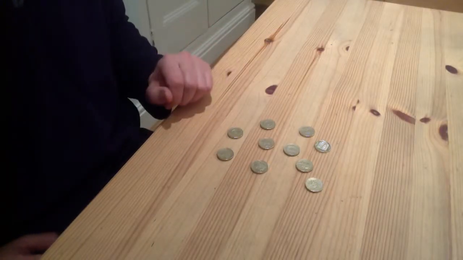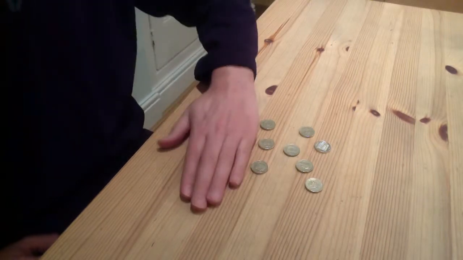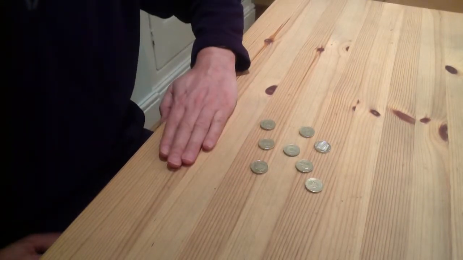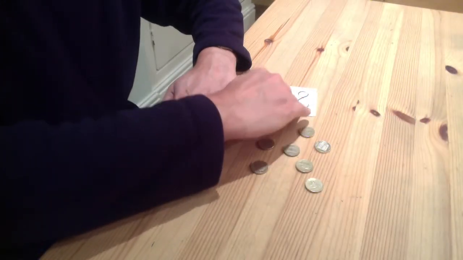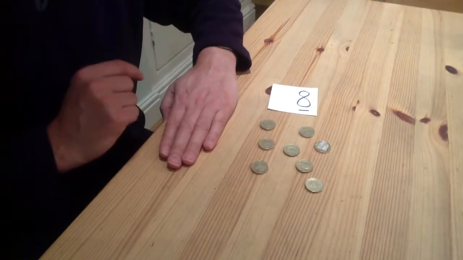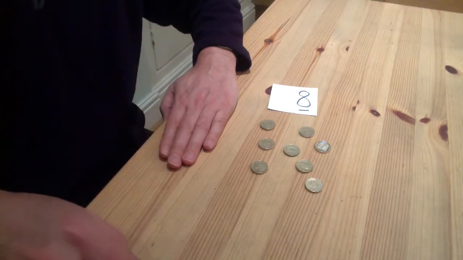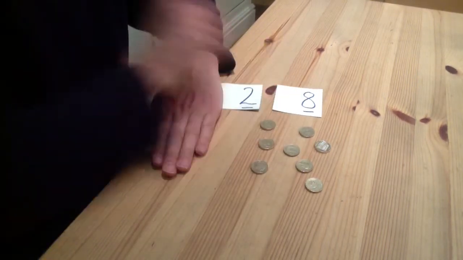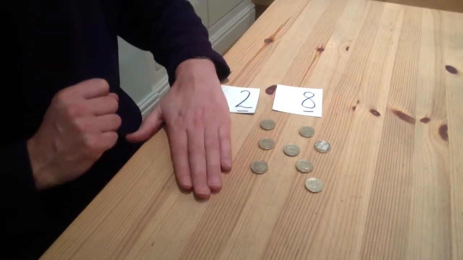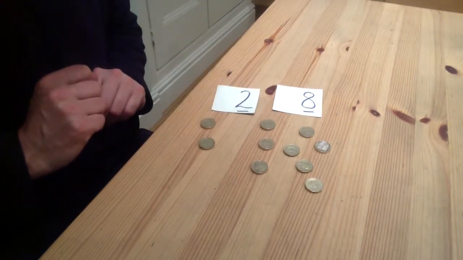And you can play it the other way around and allow your child to hide some for you to guess. Similarly, you can play this game with coins. So if I cover up some, how many have I covered up? Well, here I've got 8, and using these number cards made from the back of a cereal packet, I know that 8 and 2 makes 10, so I'd covered up 2.